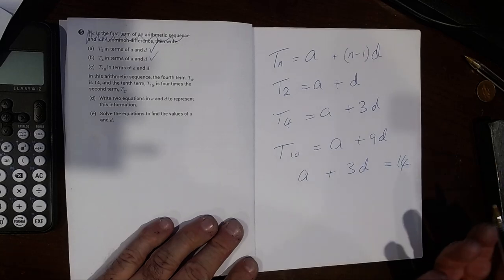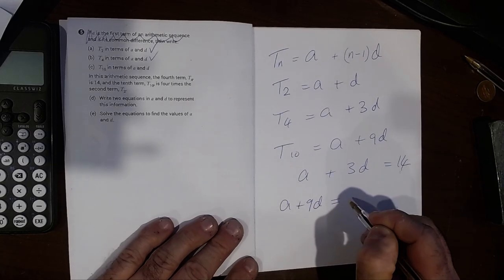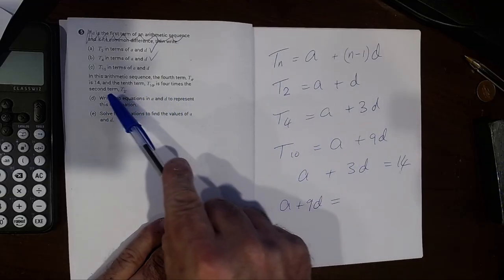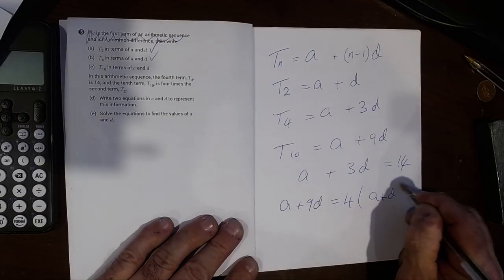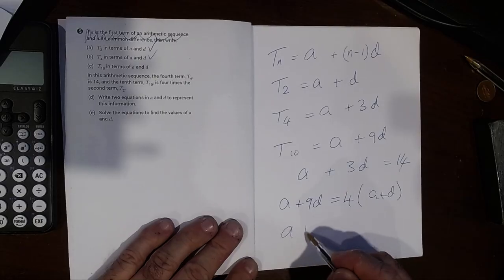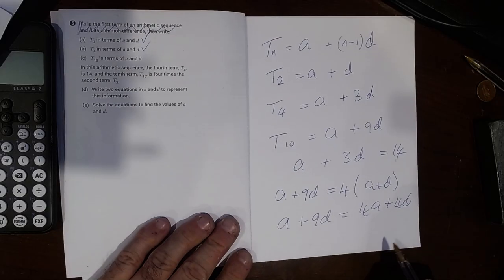Well, okay, let's write that down. A plus 9D is equal to 4 times the second term. A plus 9D equals 4A plus 4D.